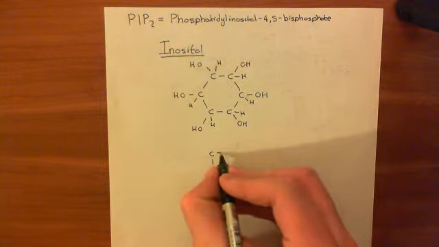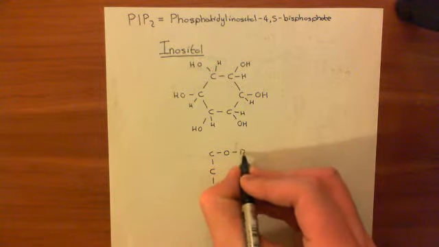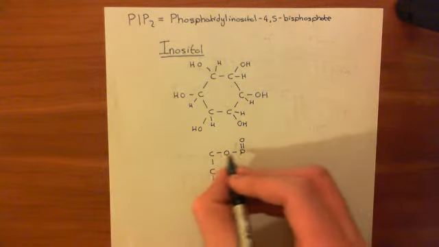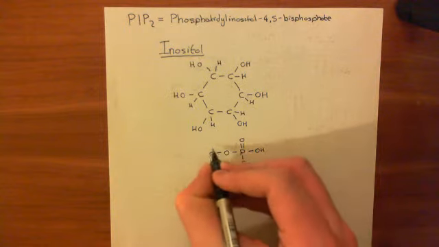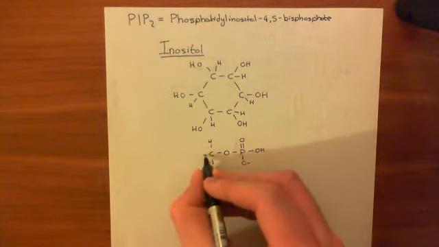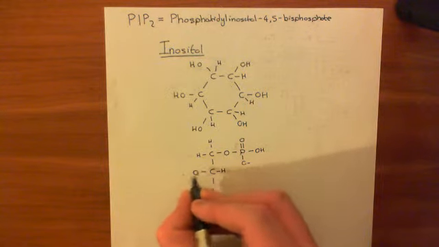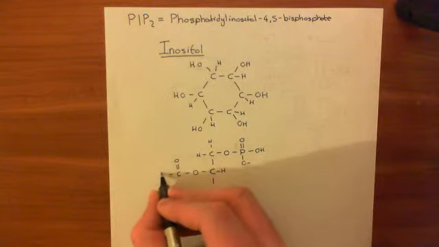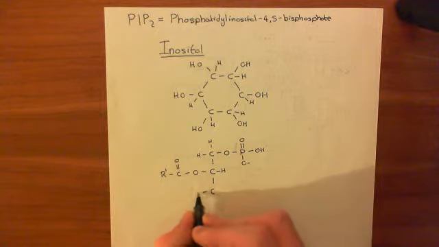Okay, so to get phosphatidate, you have to have a phosphate group linked off the third hydroxyl group of your glycerol molecule. Then you have hydrogen here, hydrogen here, hydrogen here, and then of this hydroxyl group we know it's esterified to some long-chain carboxylic acid. And I want to stress that it's not necessary to know what these long-chain carboxylic acids are.